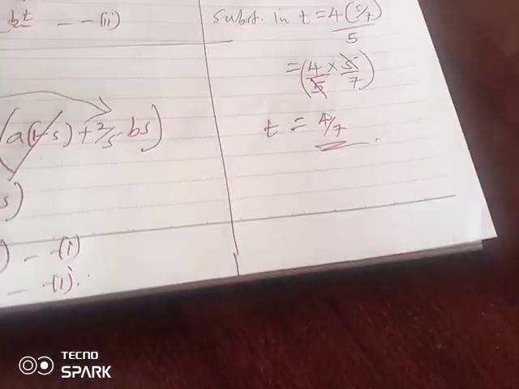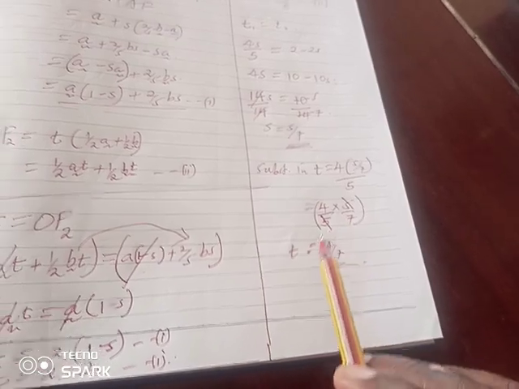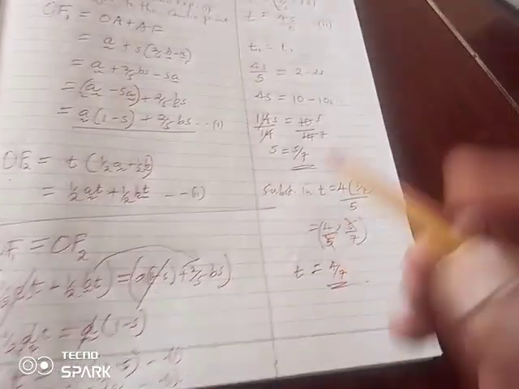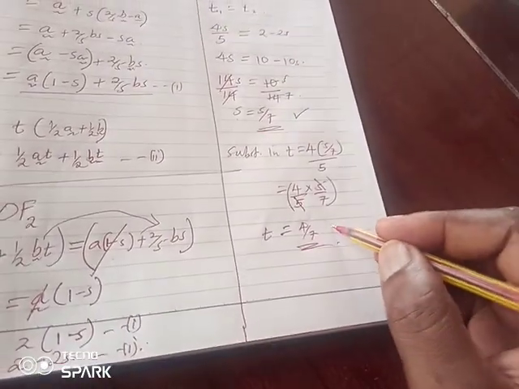So coming back over, we can still find that the two scalars are already here. That is, S is 5 out of 7 and T is 4 out of 7.